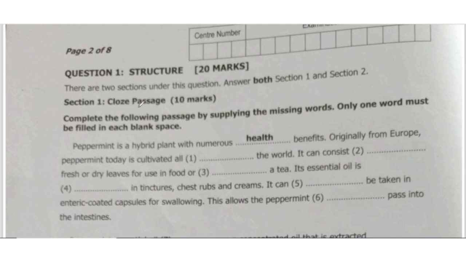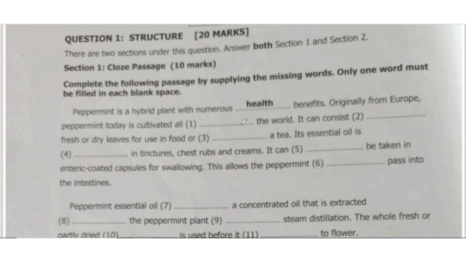Section 1, cloze passage. We are going to be filling words in the passage, and it has 10 marks. Complete the following passage by supplying the missing words only. Only one word must be filled in each blank space. So each blank space we're going to be writing one word, not 2 or 3. Okay, so we can start.